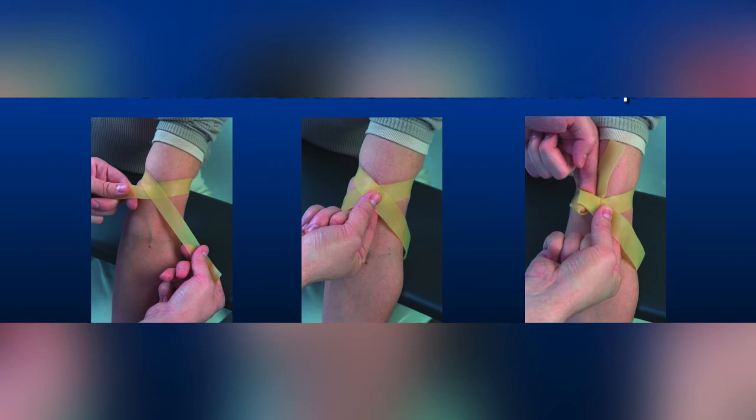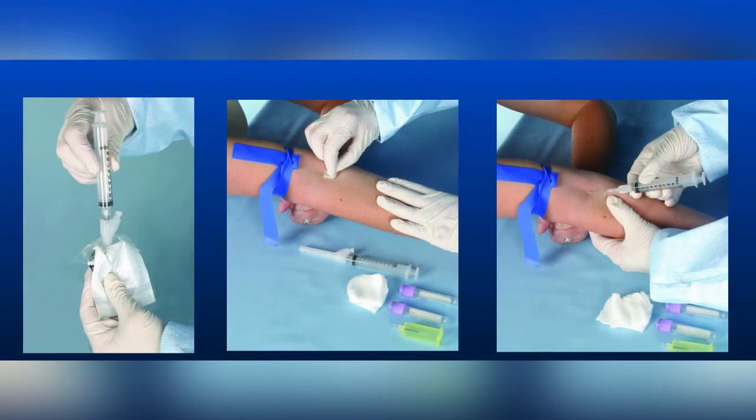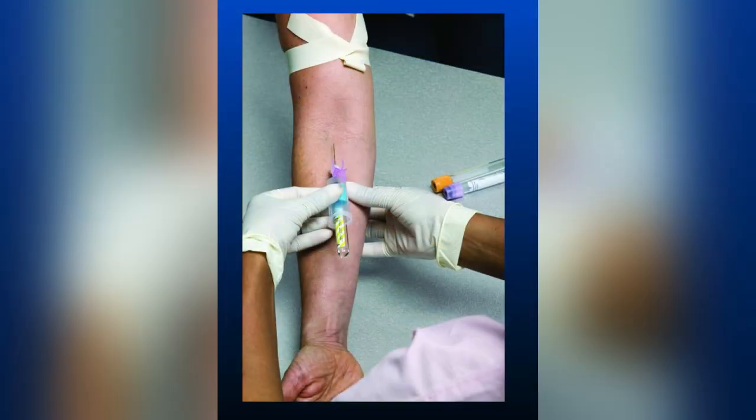Select vein, release tourniquet, ask patient to open fist. Clean and air dry site. Prepare equipment and put on gloves. Reapply tourniquet, uncap and inspect needles.